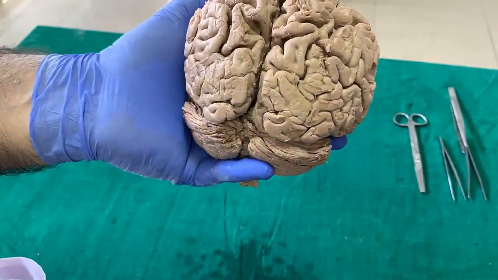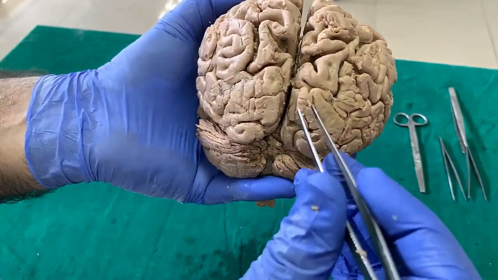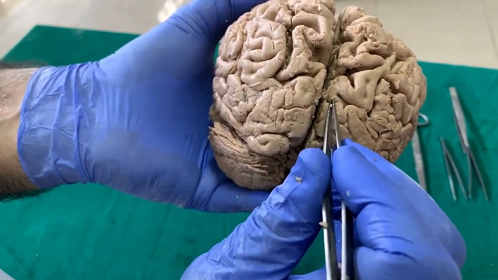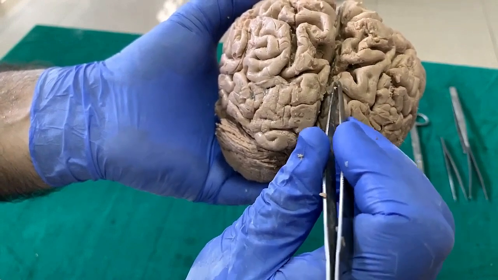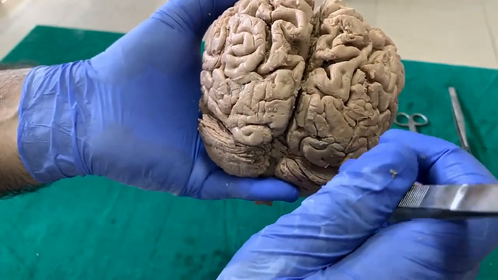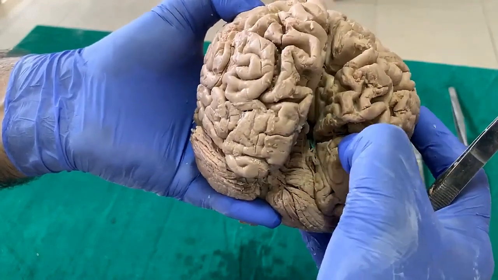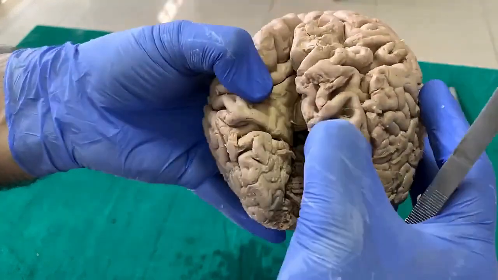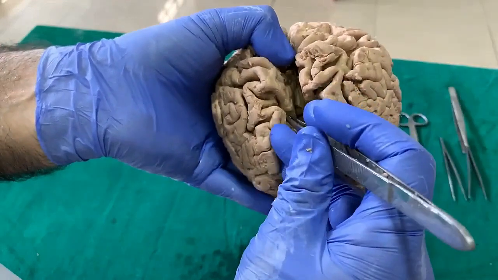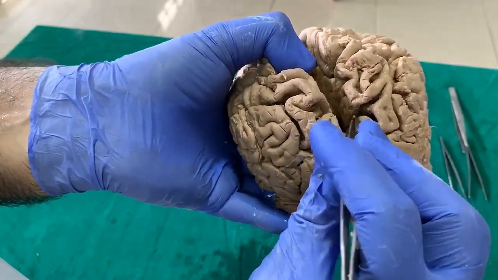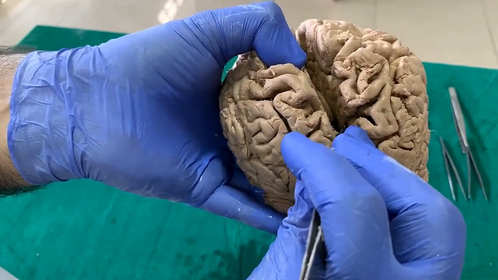Before proceeding further, we need to identify a sulcus which is present mainly on the medial surface of the cerebral hemisphere, but is extending into the superolateral surface. That sulcus you can see over this area. Look at the medial aspect of the cerebral hemisphere. This sulcus is known as the parieto-occipital sulcus.